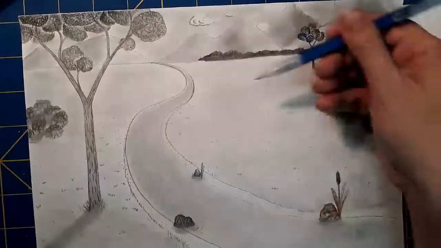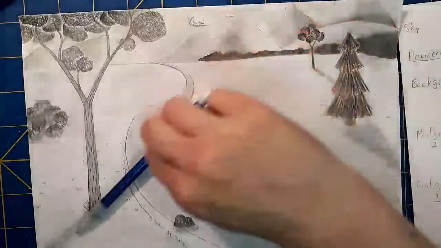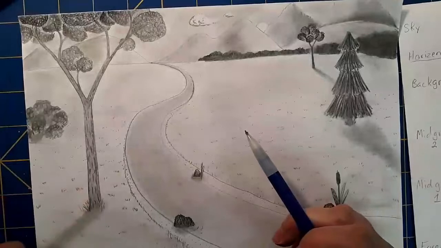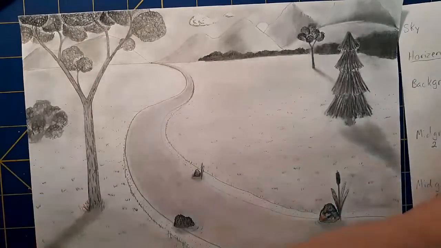If you can see the sun in your picture, you have to make a decision about where your shadows are going. They have to go away from your sun.